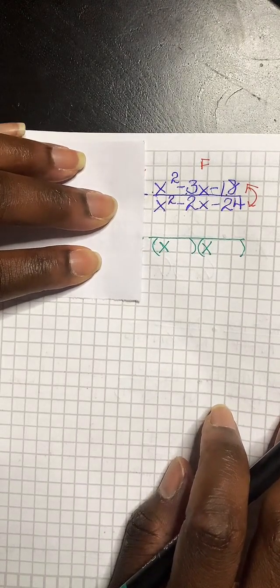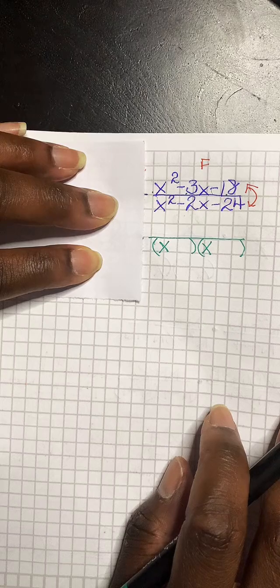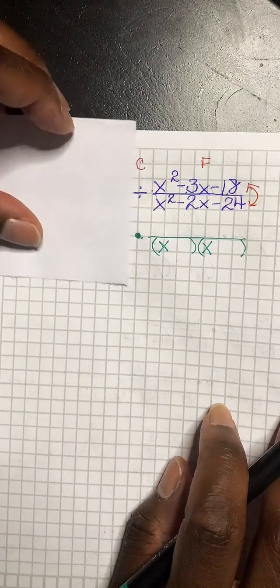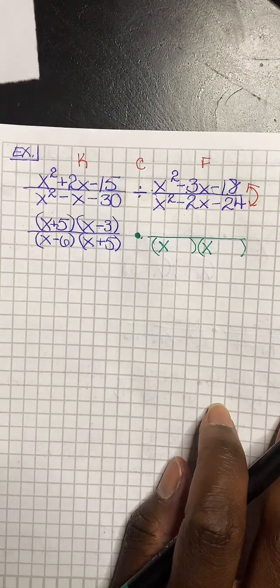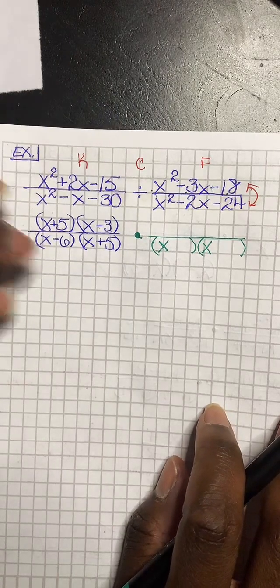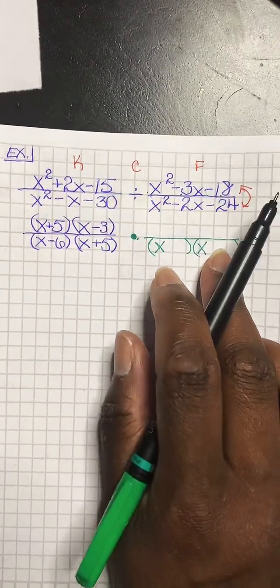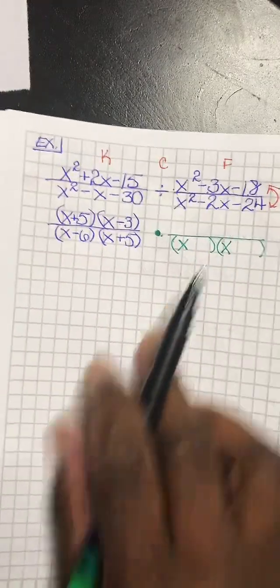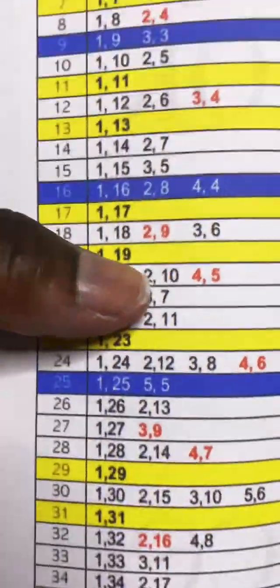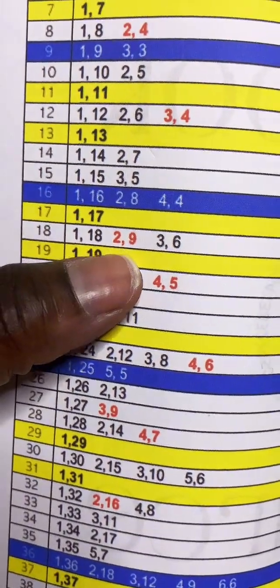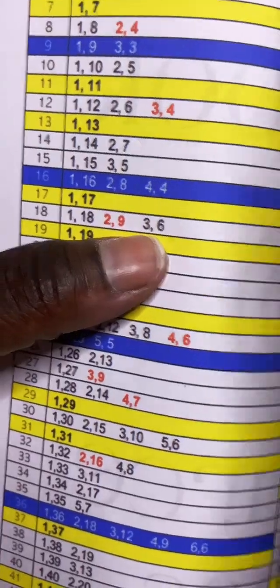I don't understand how we're breaking down the numbers. Go to the multiplication. Tons got me confused at first. Okay. All right, so if I'm looking at negative 18, I need to know what multiples of 18. So if I look at 18, I have 1 and 18, 2 and 9, and 3 and 6.